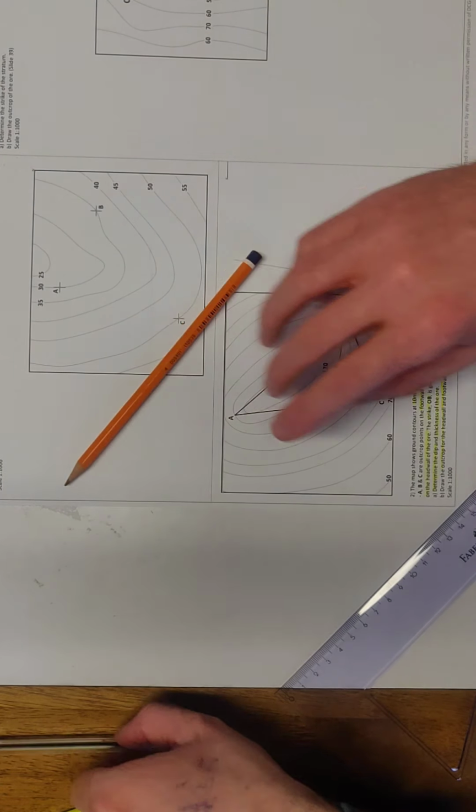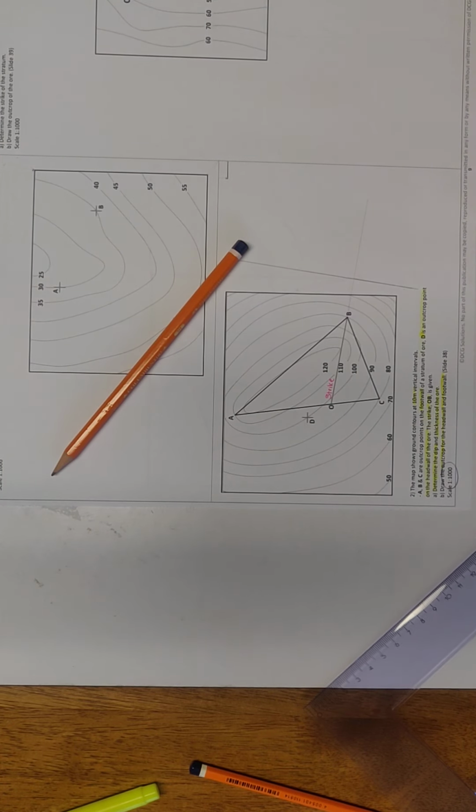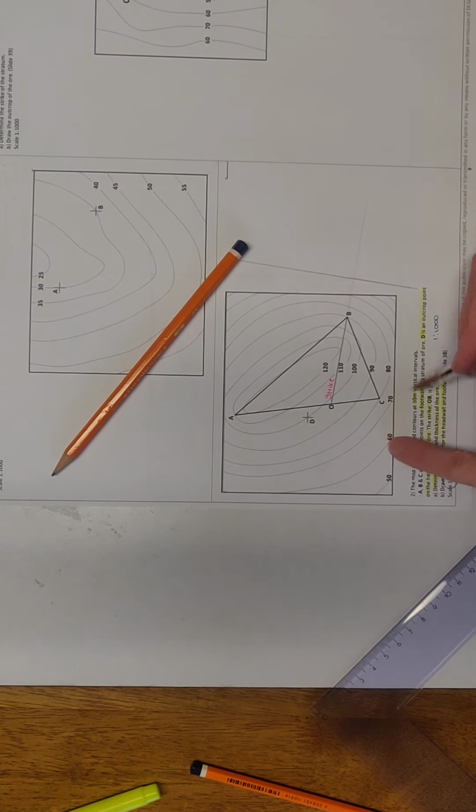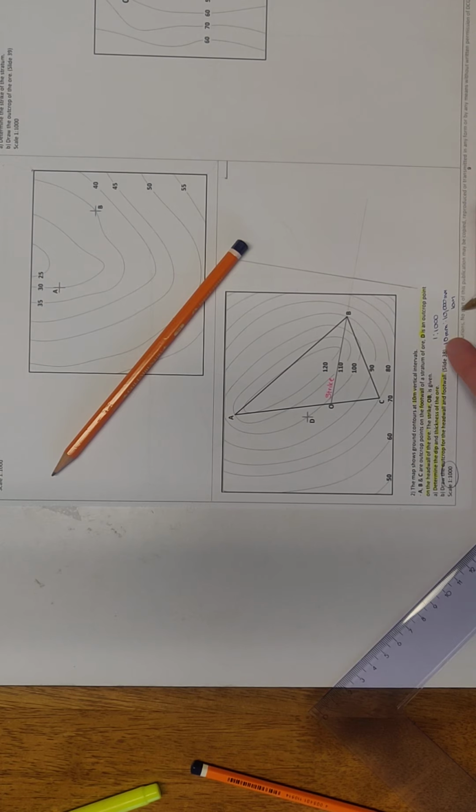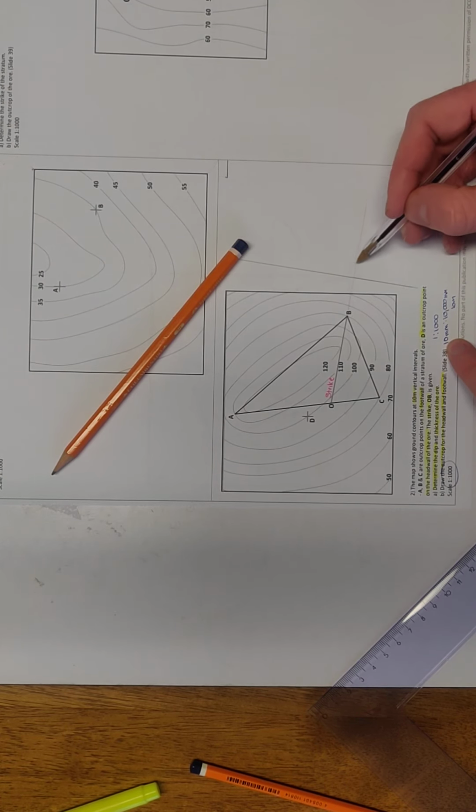Then we have to just take note of the scale again. So it's 1:1000, which means for every 10 millimeters on the map, it will equal 10,000 millimeters, which is the same as 10 meters. Okay, so for that reason, our distance here is 10.